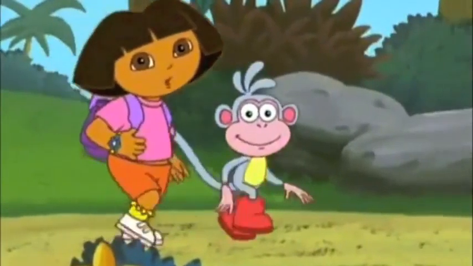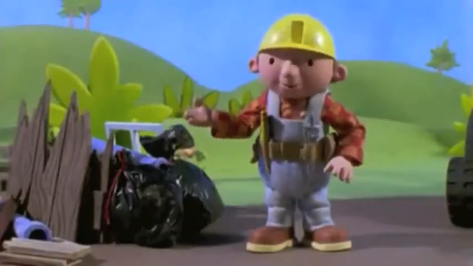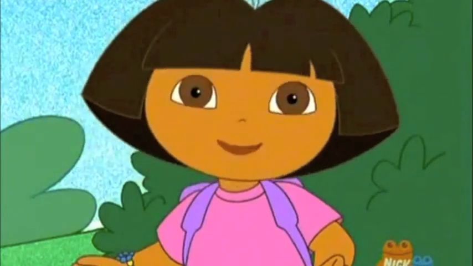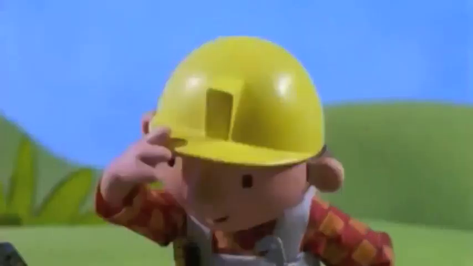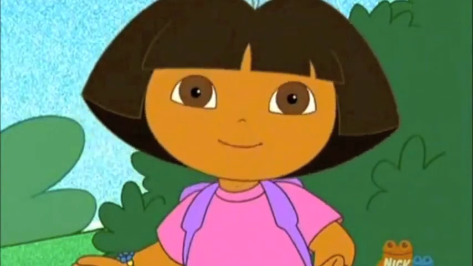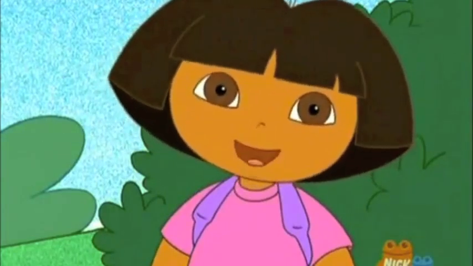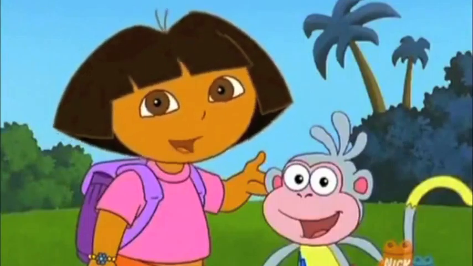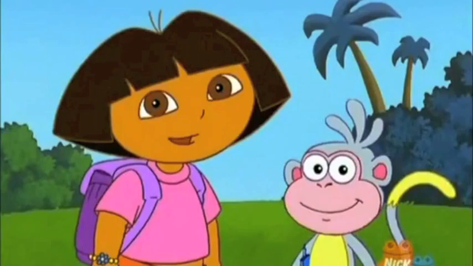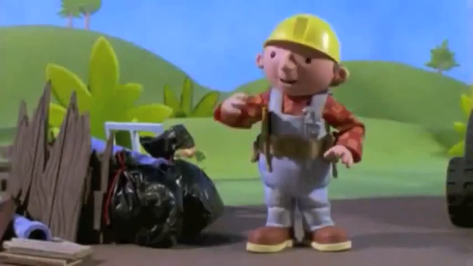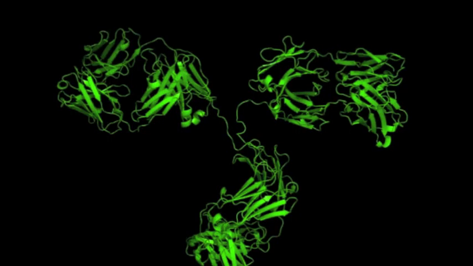Hey Bob, it's me, Dora! And I'm Boots. Hi Dora, hi Boots. You look troubled, Bob. What's the matter? I'm lost. I have an antibody here, but I don't know how it binds. Don't worry, Bob. We'll help you find out more about antibody-antigen binding. Will you help us find out more about antibody-antigen binding? Great! Oh, thank you. Gracias. De nada. So, this is the antibody.